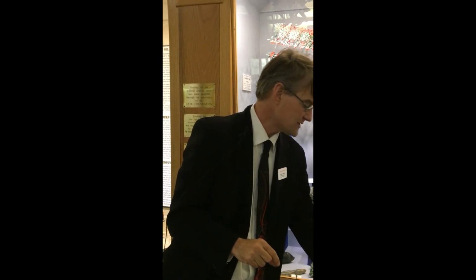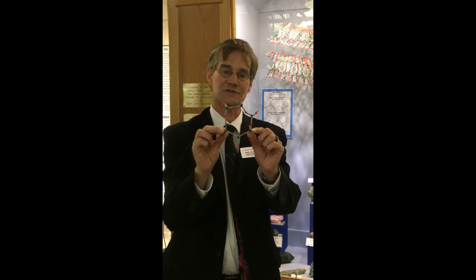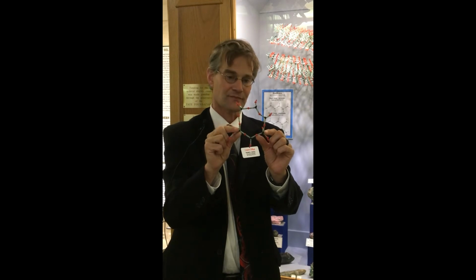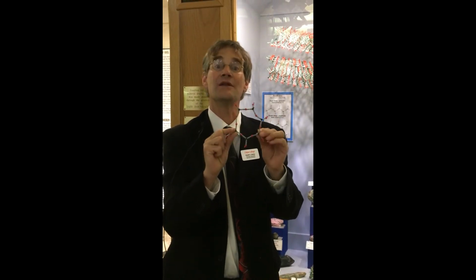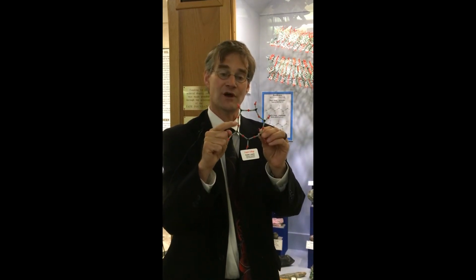Or you can join 6 of them together, point to point, to make this kind of a ring. So those are 3 different kinds of cyclosilicates, rings made by joining the silicate tetrahedra together by sharing oxygen atoms. And notice that as these get more and more complicated, that ratio of oxygen to silicon keeps on dropping.